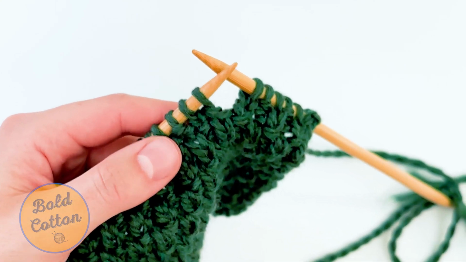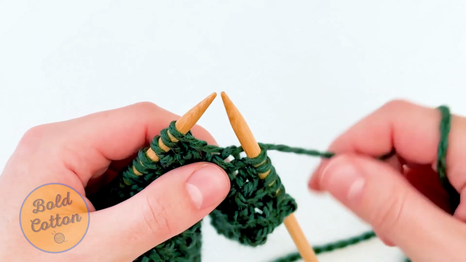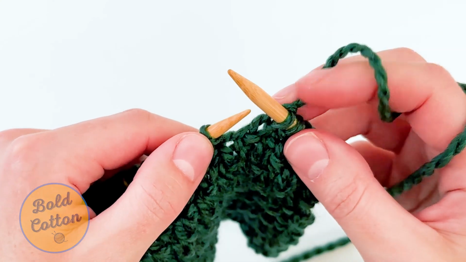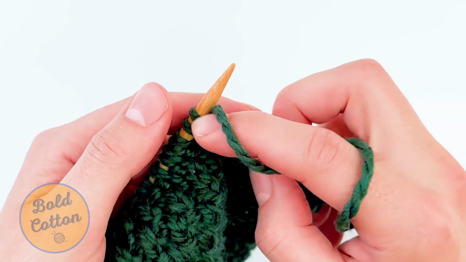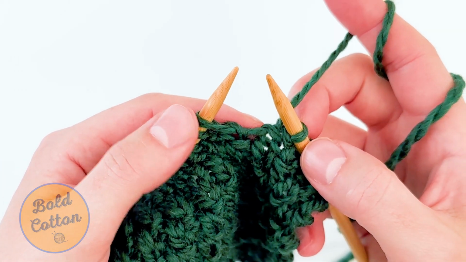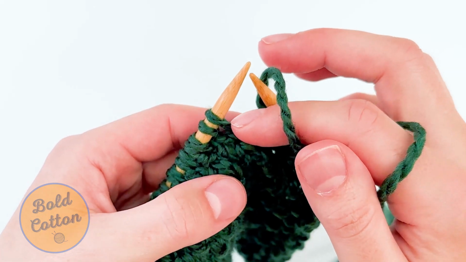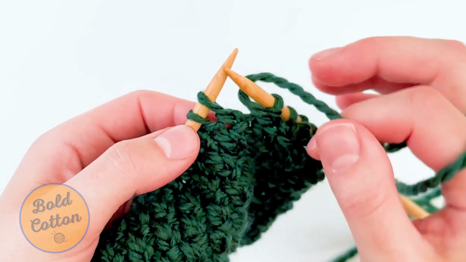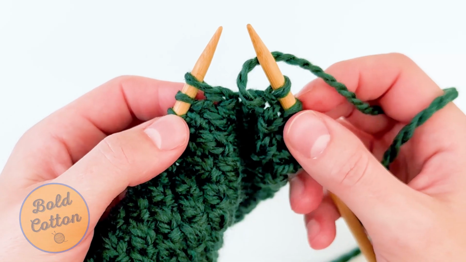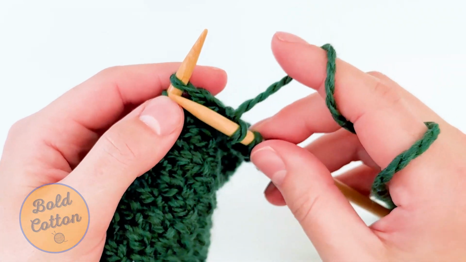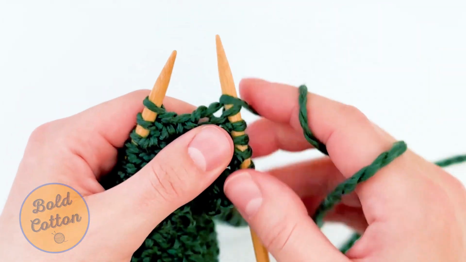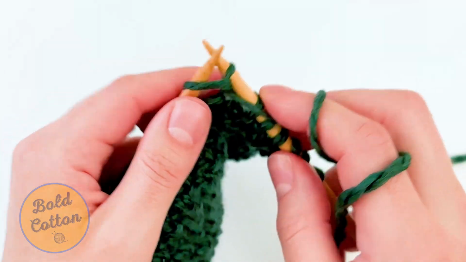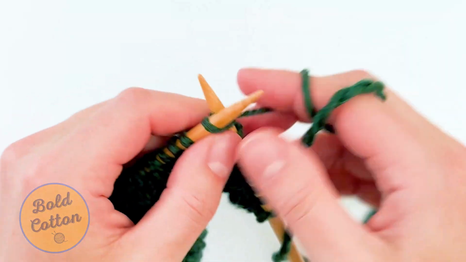Another trick that I do sometimes if something's looking strange is I'll just knit this one back, because if I know what stitch I just knit, then I can see this one more clearly on the needle. And I know that I just knit that one, so then I can continue on. And that is how you tell the difference between knit and purl stitches.